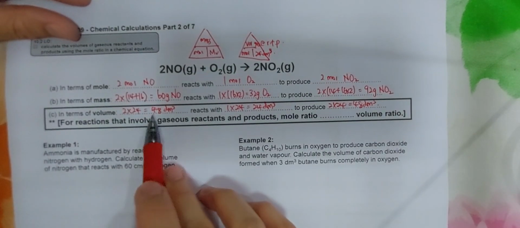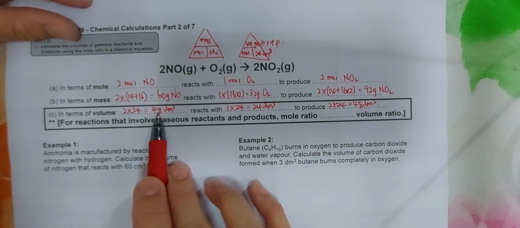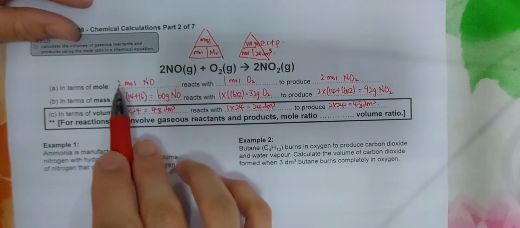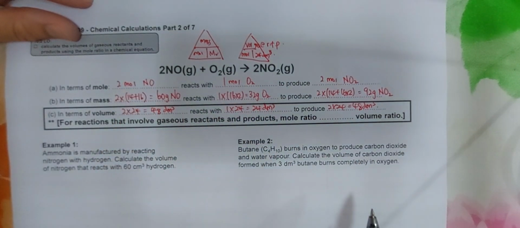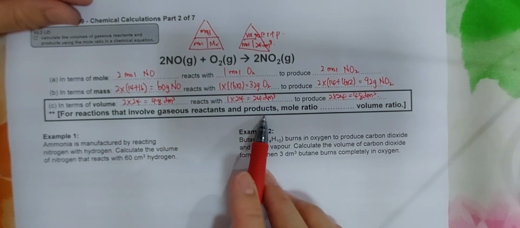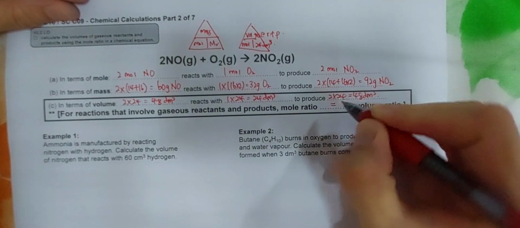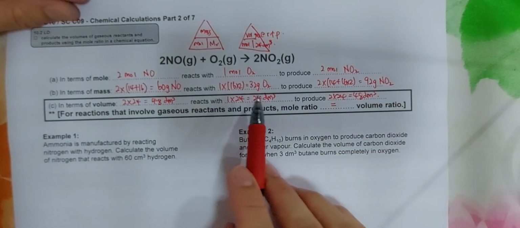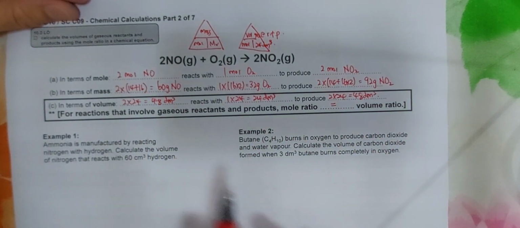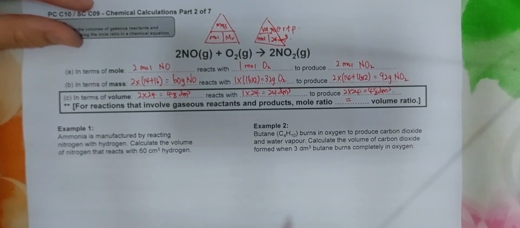If we divide 48, 24, 48 all by 24, that would give you 2 mole, 1 mole, 2 mole. Isn't it the same as 2 mole, 1 mole, 2 mole? This shows that for reactions that involve gaseous reactants and products, the mole ratio, which is 2:1:2, equals the volume ratio, which is 48, 24, 48, or 2:1:2. So the mole ratio equals the volume ratio, only for gases.